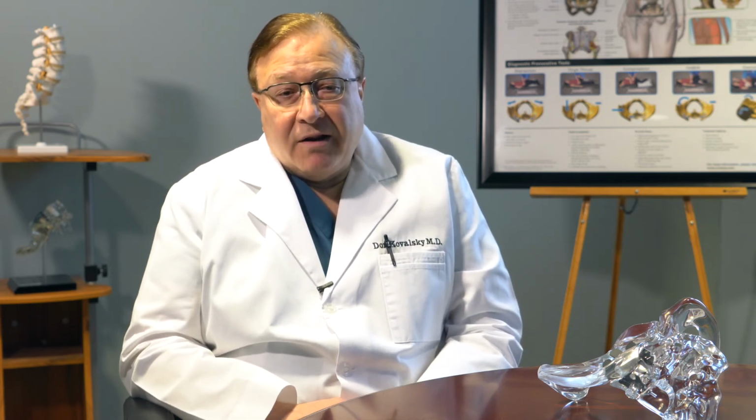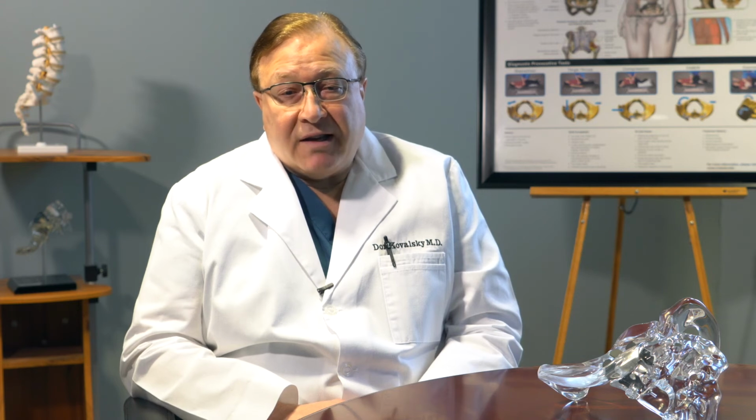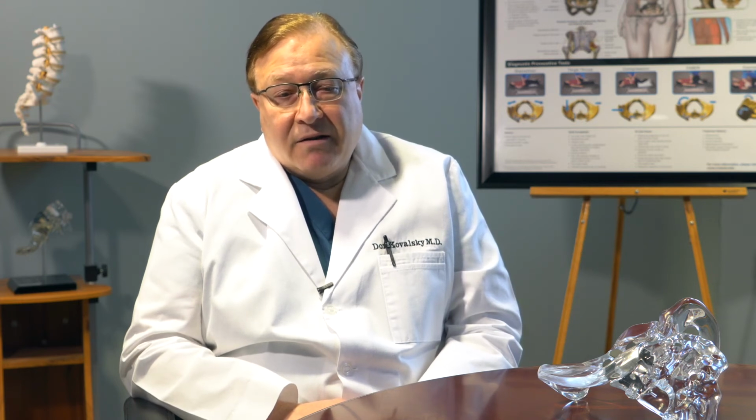For many years, I haven't been doing surgery on the SI joint. In the 90s, I did some open sacroiliac fusions and found that to be a very traumatic operation with poor outcomes. So that surgery has been pretty much abandoned by the spine community.